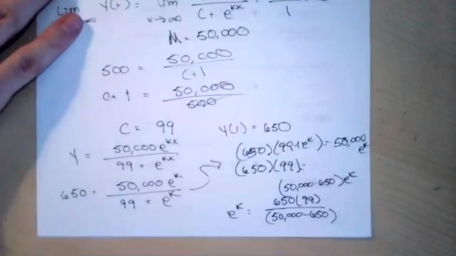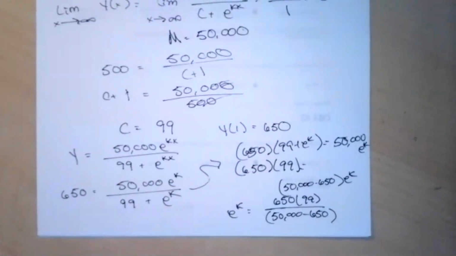Other questions? We've got cross sections and work problems listed in the chat. See if we can find a good cross section problem.